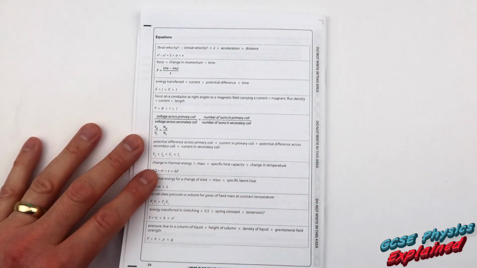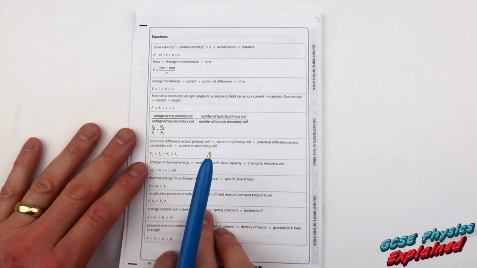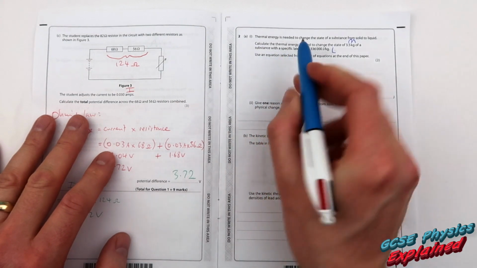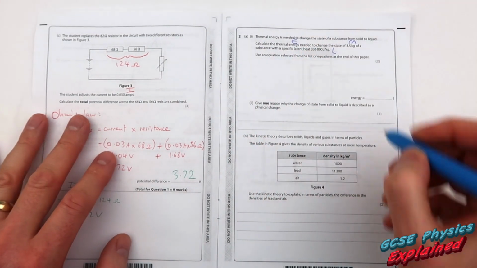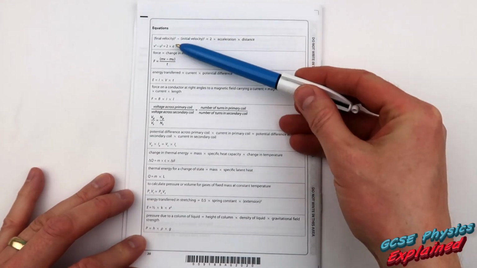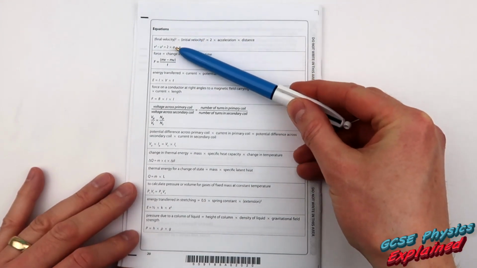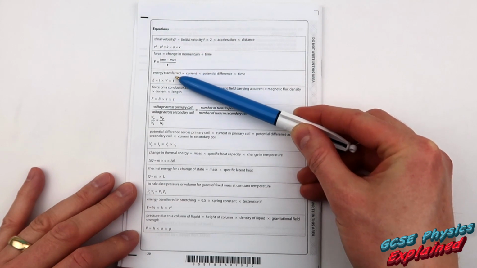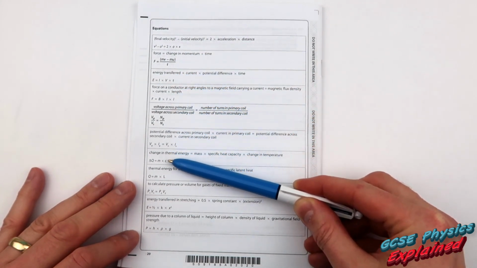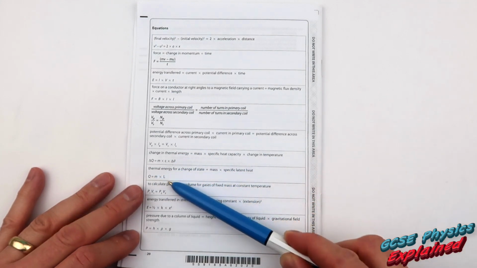Right. So we're looking for something with M and L in, and we're trying to calculate the thermal energy E. Or sometimes thermal energy is called Q. So we're looking for something with a Q, an M, and an L. There we are.